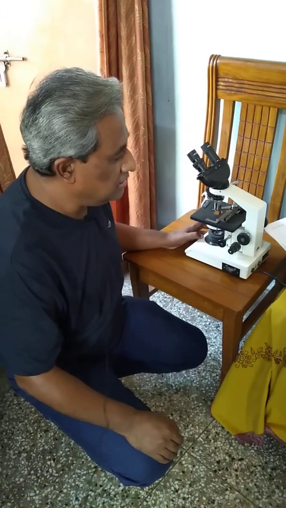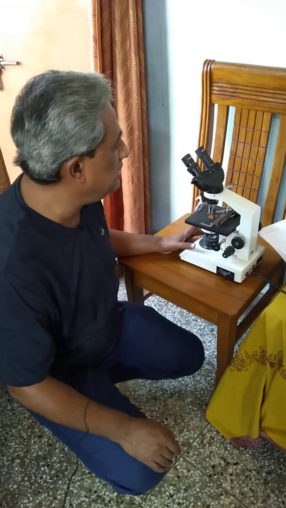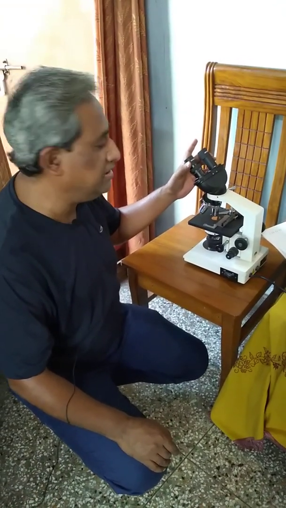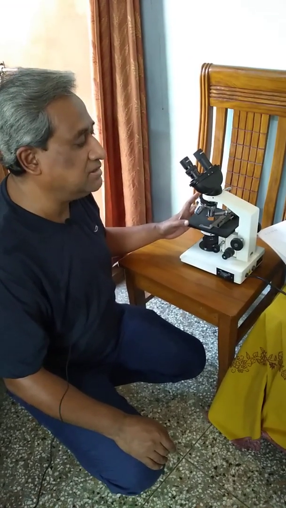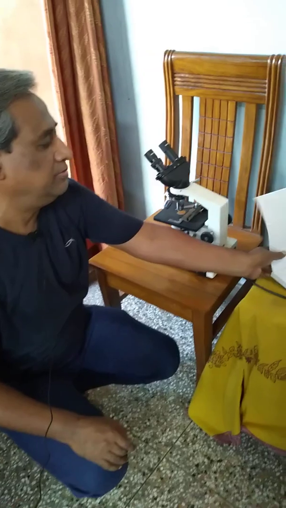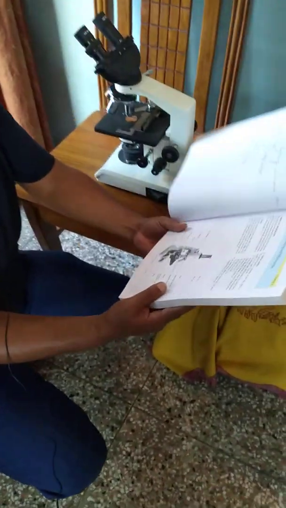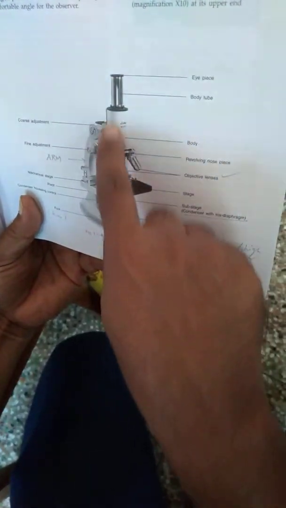Hello students, last time I told you about the compound light microscope and showed you an example of a binocular microscope. Today again I will give you a detailed description of the binocular microscope, but in the class you will have to go through the uniocular compound light microscope with a single stem, and this is the difference between that. This is a single body tube and a single eyepiece.